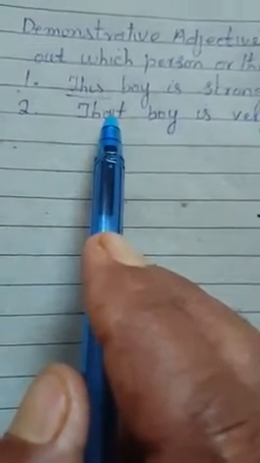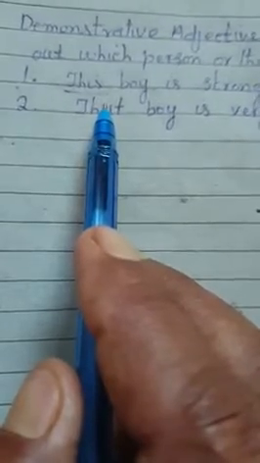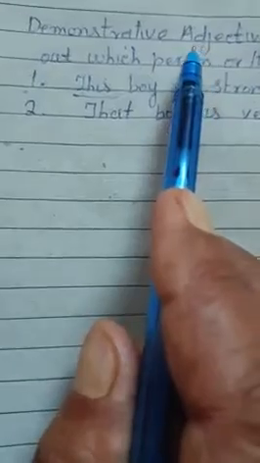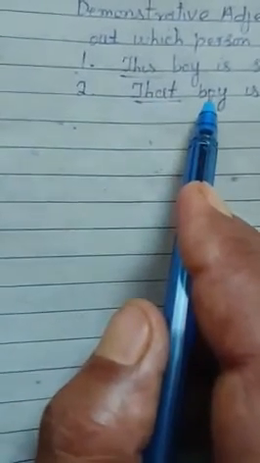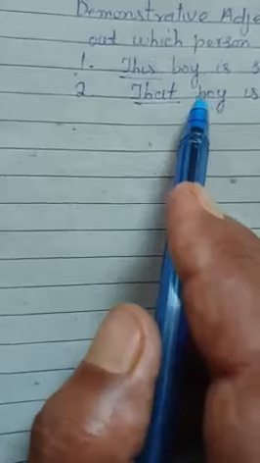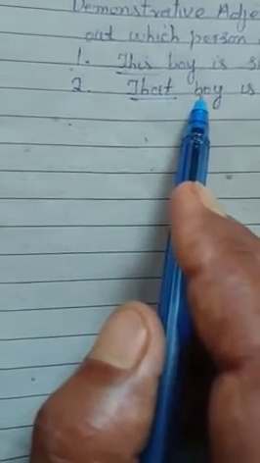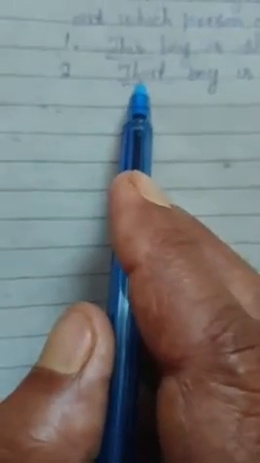So that here is a demonstrative adjective. Let's underline it here. That boy. We are pointing out a particular boy.